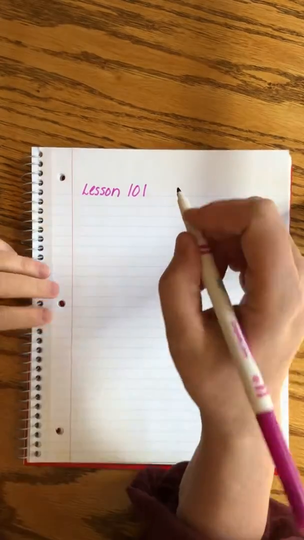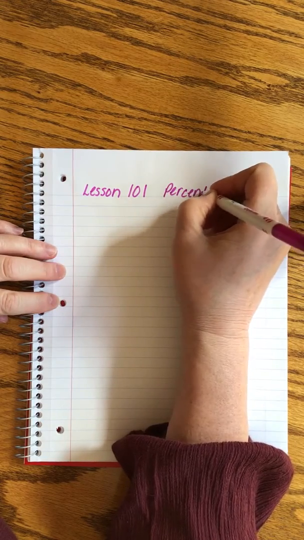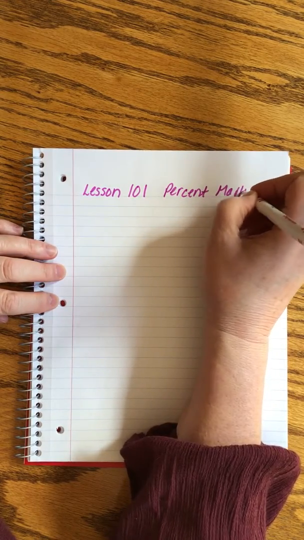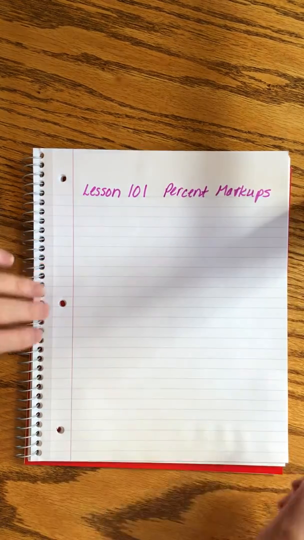Lesson 101 is super practical. It's from the world of business. It's about markups. It's about sales. It's about how retail businesses figure out how to price things and how much profit they're going to get.